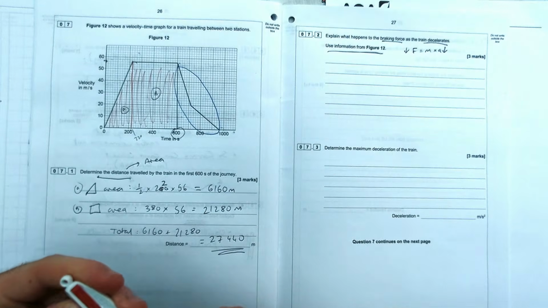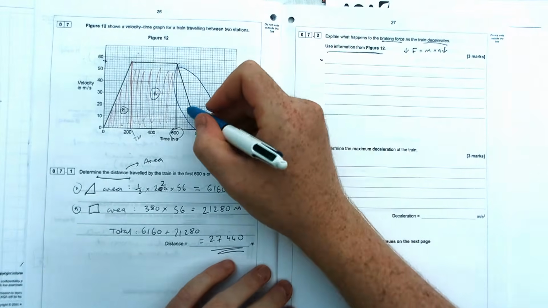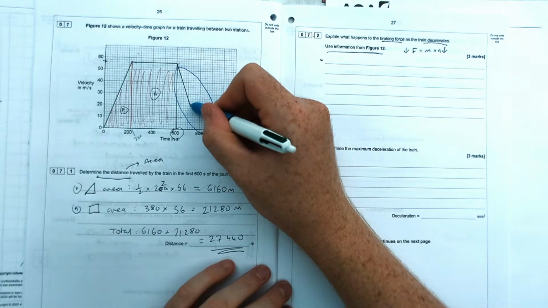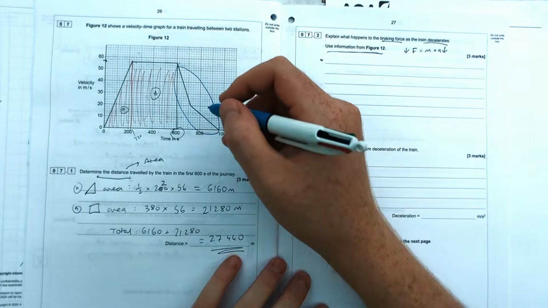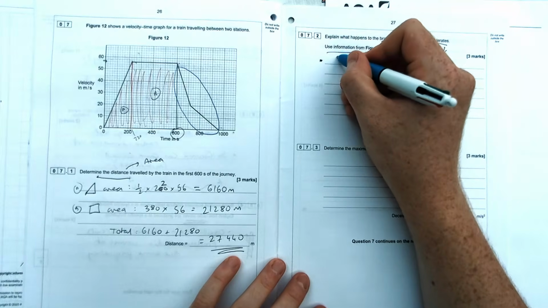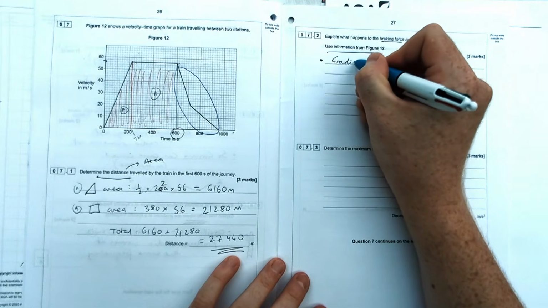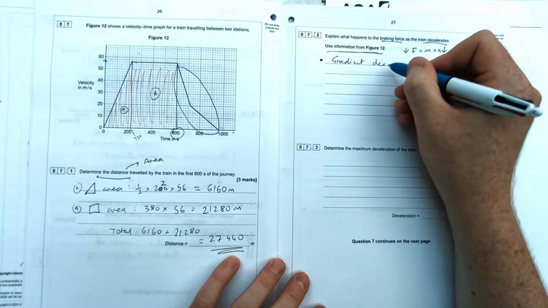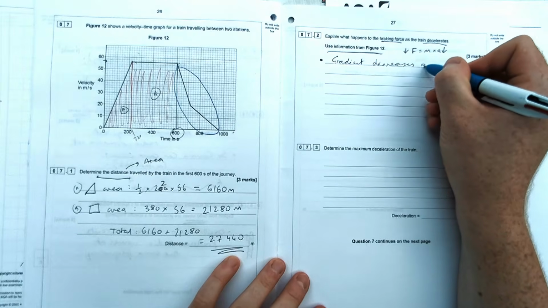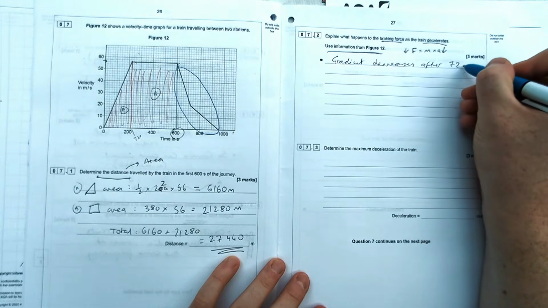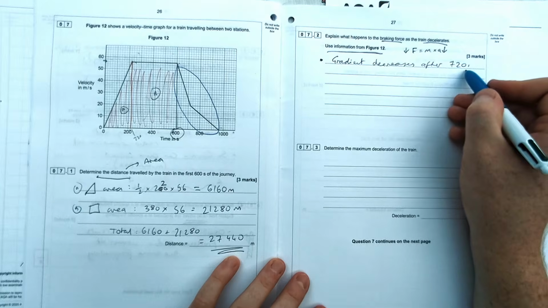So the idea is that initially, or you could say between 600 and, what is that, about 720 seconds, the gradient decreases. So we can say the gradient decreases, or gradient is less after, and I think you do need to mention for the mark here, yeah you do, 720 seconds.